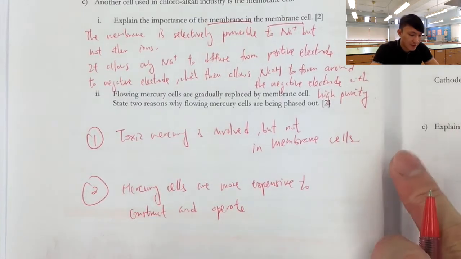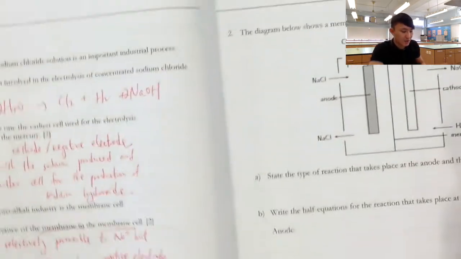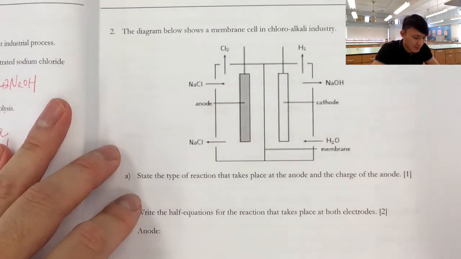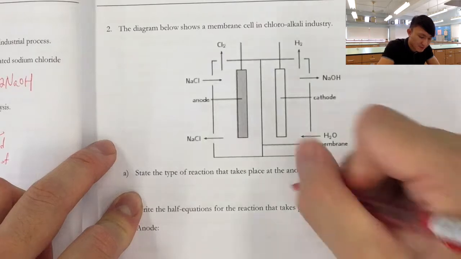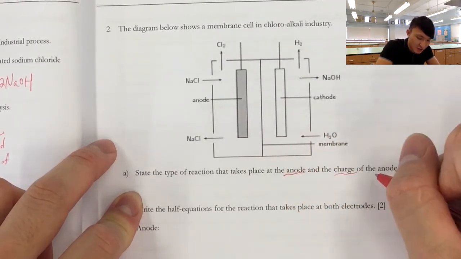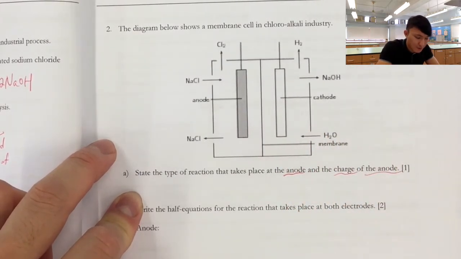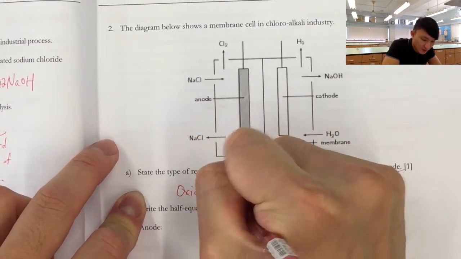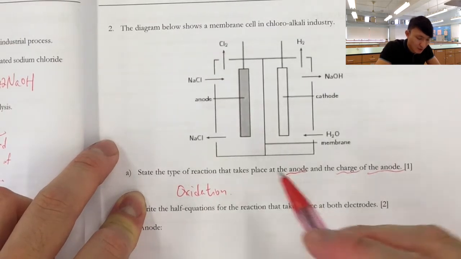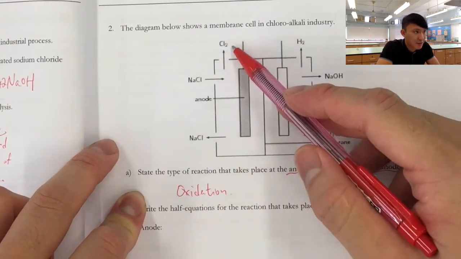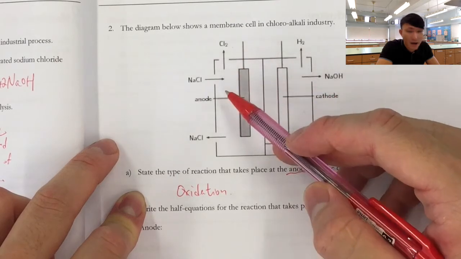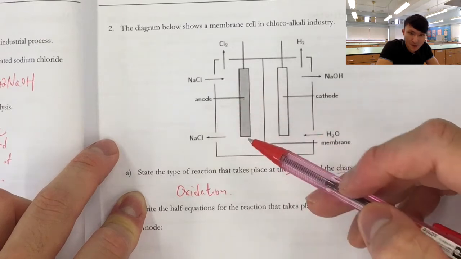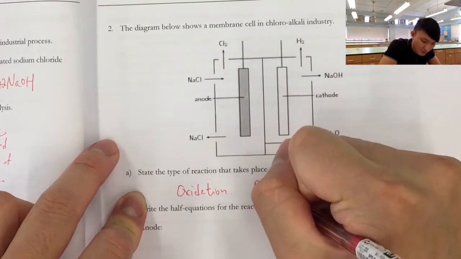Okay, now let's look at the second question. Now we have a membrane cell. State the type of reaction that takes place at the anode and the charge of the anode. Very simple. So anode, bracket, ox. So of course oxidation. And the charge of the anode, you think about it, chlorine is being produced. That means chloride discharges. Chloride is negative, which is attracted to the positive anode. So it must be positively charged.